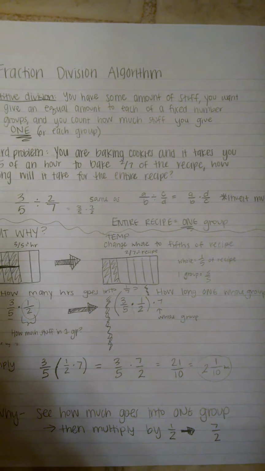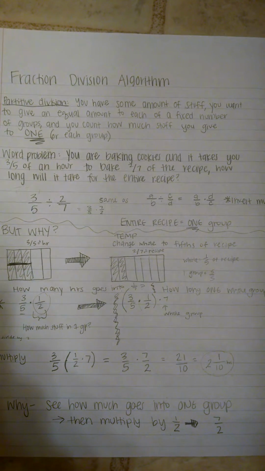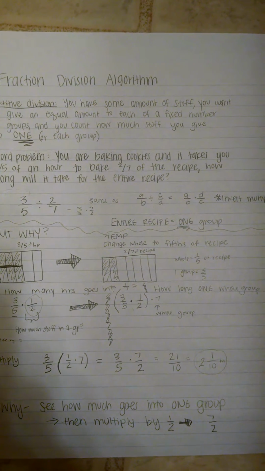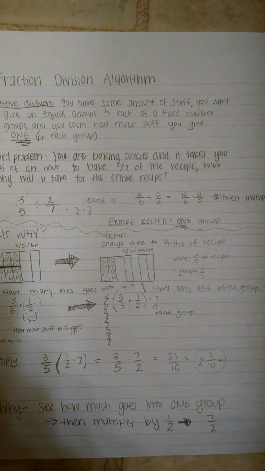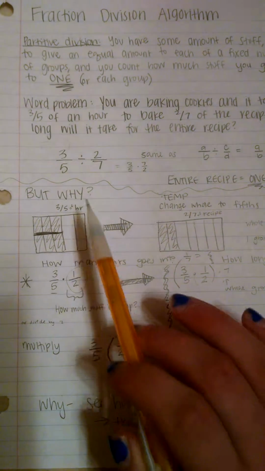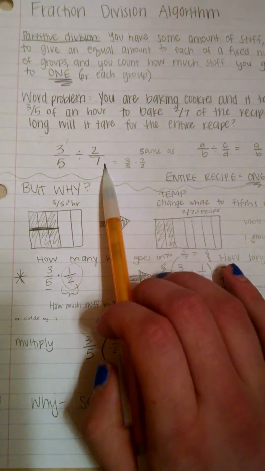For a word problem, you are baking cookies and it takes you 3/5 of an hour to bake 2/7 of the recipe. How long will it take to bake the entire recipe? So we write this out as a division problem. We have 3/5 divided by 2/7.